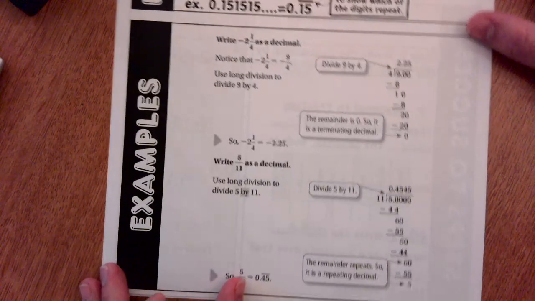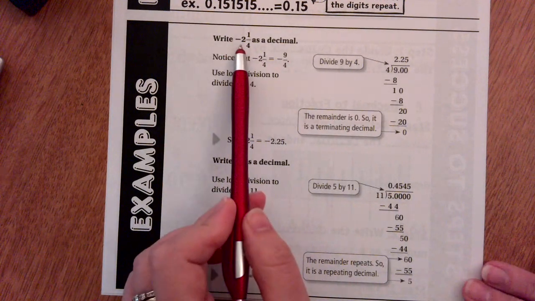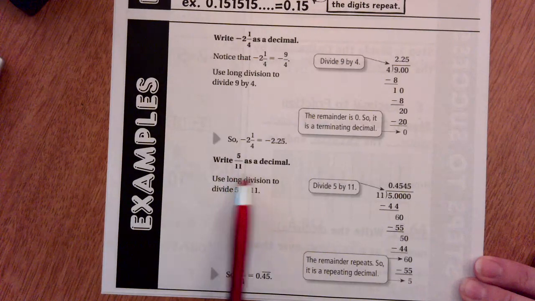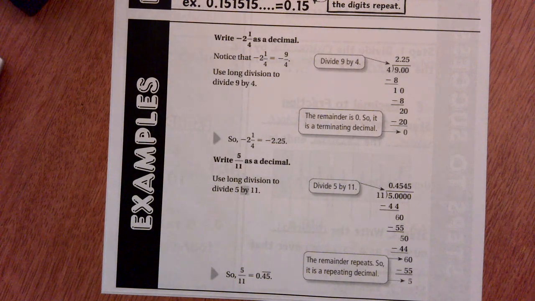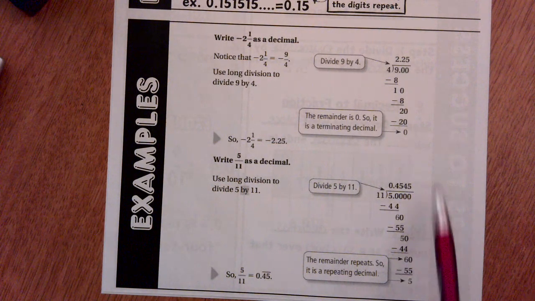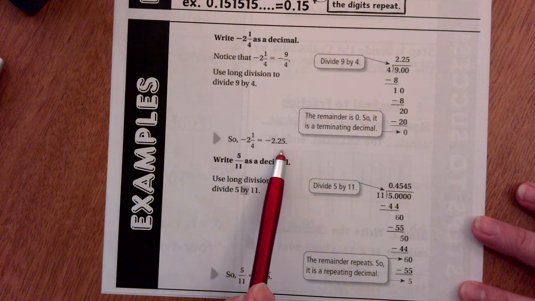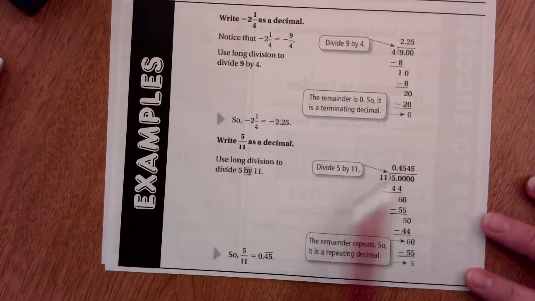And I have some examples here for you, writing negative 2 and 1/4 as a decimal, writing 5/11ths as a decimal. It shows you some long division, how you would get that. This one is not a repeating decimal, so this is terminating, but here is a repeating decimal.